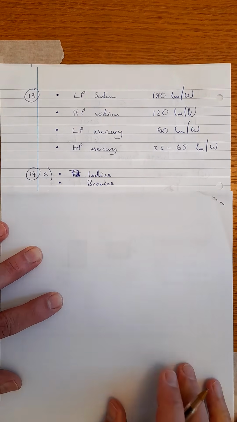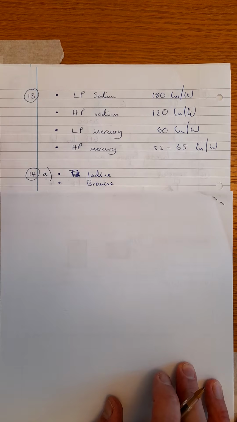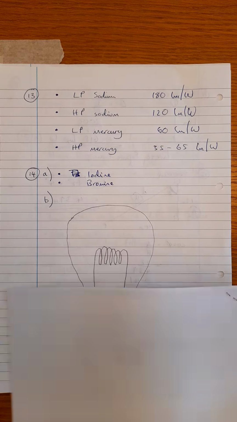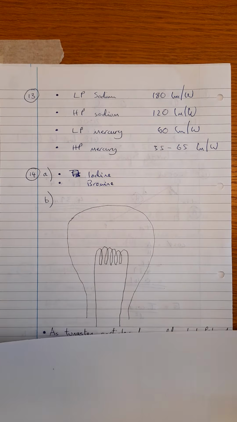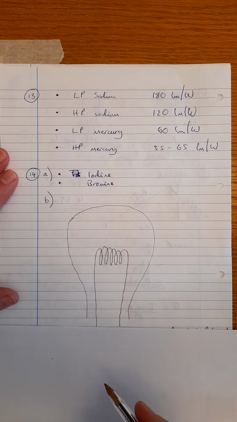So those are two common ones, and that takes us on to the next part of the question. You have to explain the halogen cycle as used in a tungsten halogen lamp. Just to speed us along, I've pre-drawn a really naff drawing. It wasn't meant to be A-level art. As long as you can communicate sensibly to me what an answer is, you'll get the marks for it.